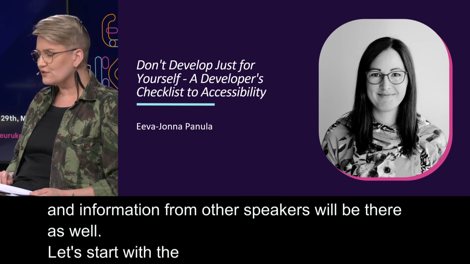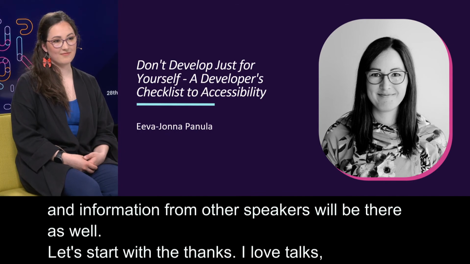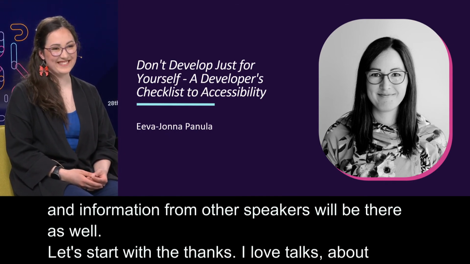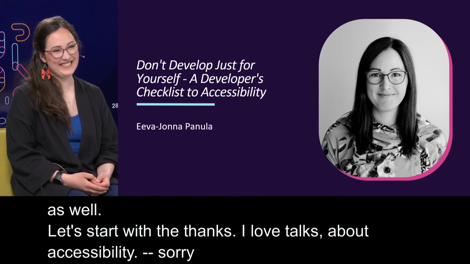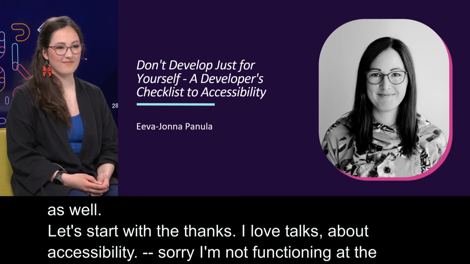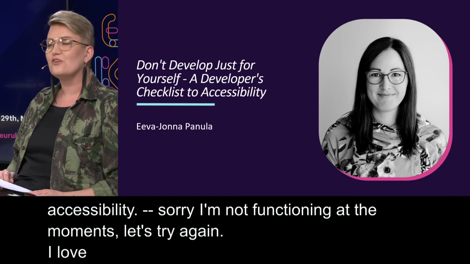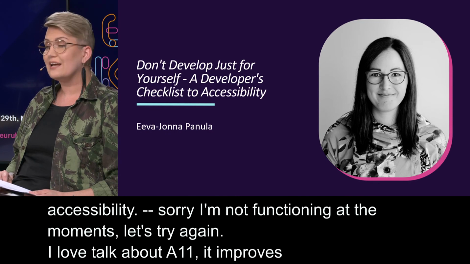I love talks on A11y. It boosts your way of thinking so much, and any new point of view improves your daily developer's work. So thanks. Great demo with the Grayscale variant.